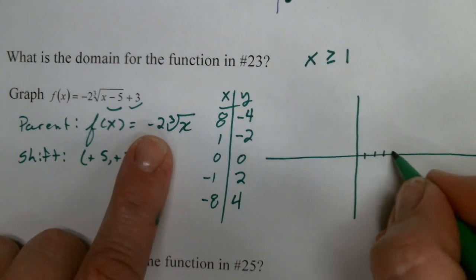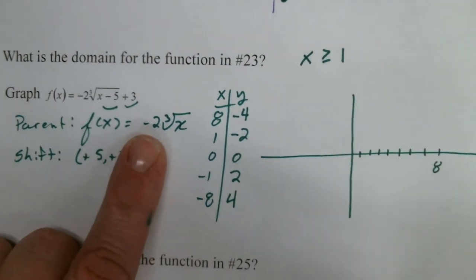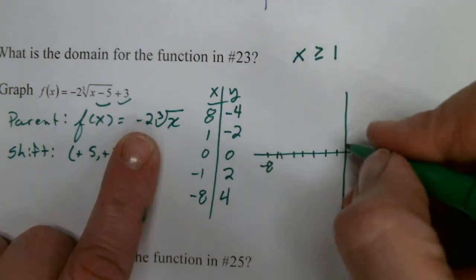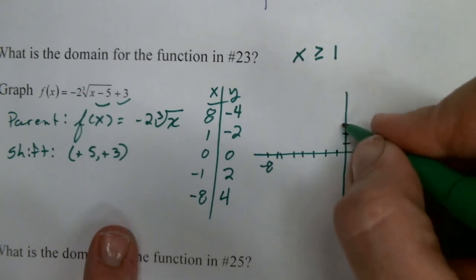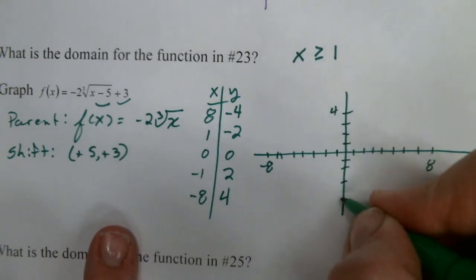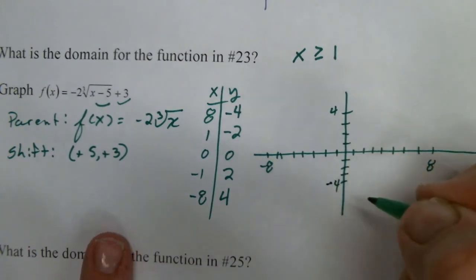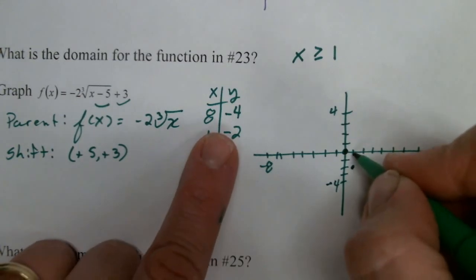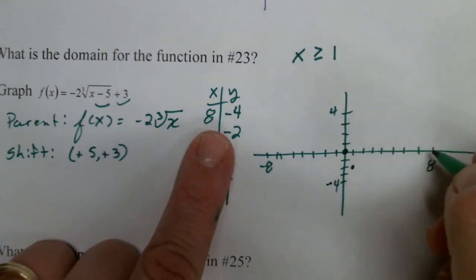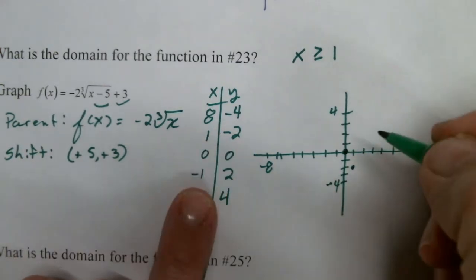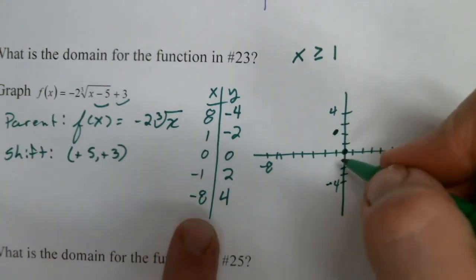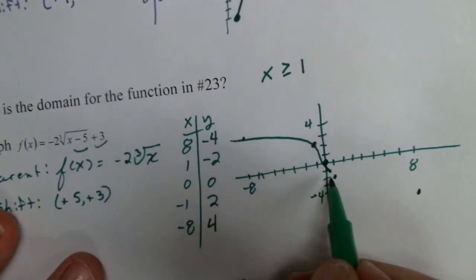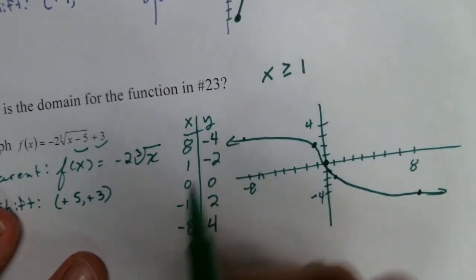Alright, so 1, 2, 3, 4, 5, 6, 7, 8. Negative 1, 2, 3, 4, 5, 6, 7, 8. On the y's, we have 4, 1, 2, 3, 4. Call that negative 4. Okay, the points. 0, 0, 1, negative 2, and 8, negative 4. Negative 1, 2, and negative 8, 4. Okay, so I'm going to graph this. That's what the parent graph looks like.